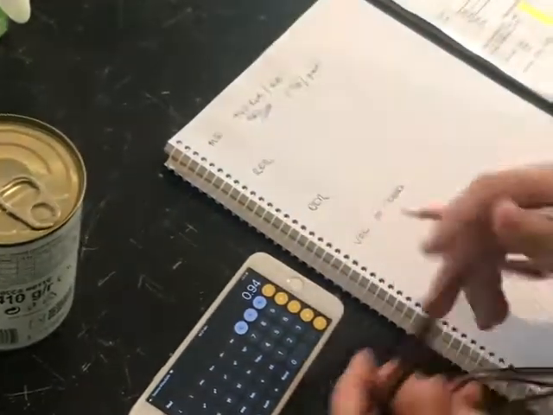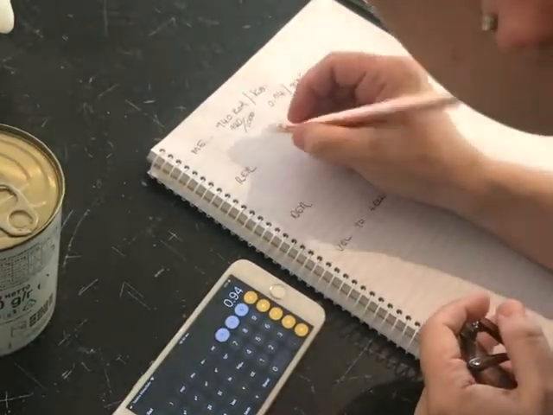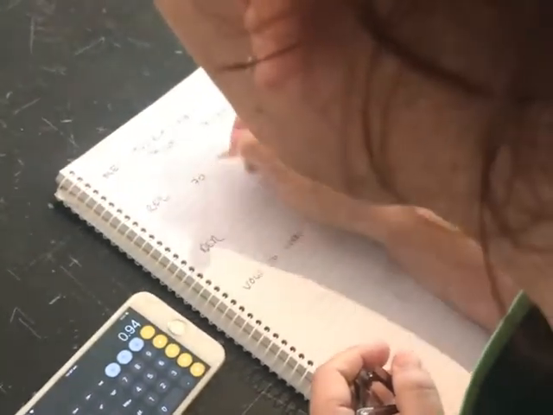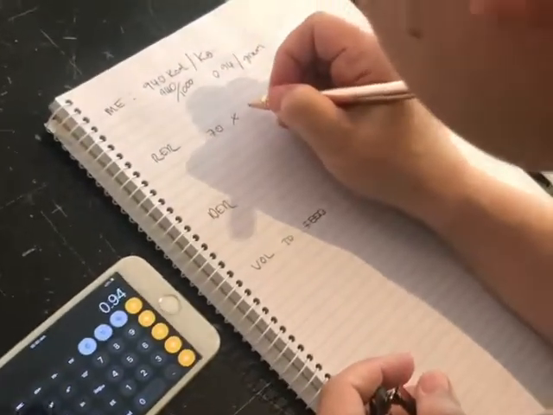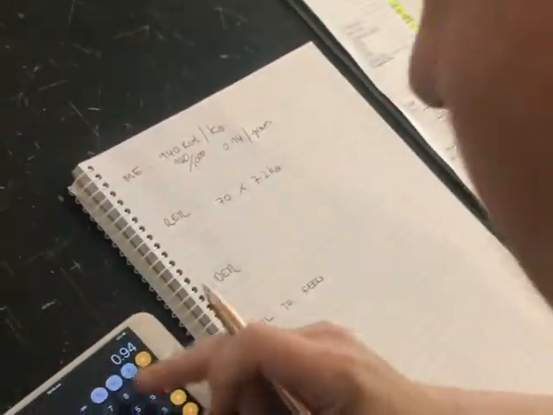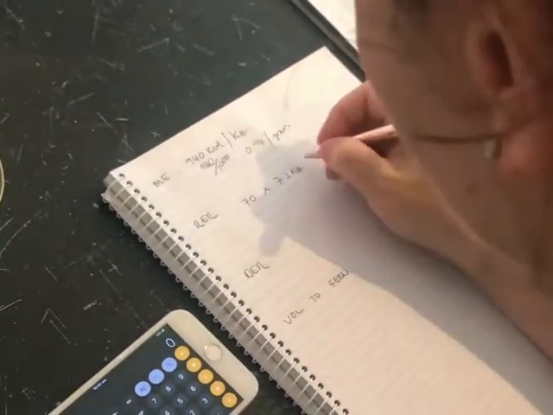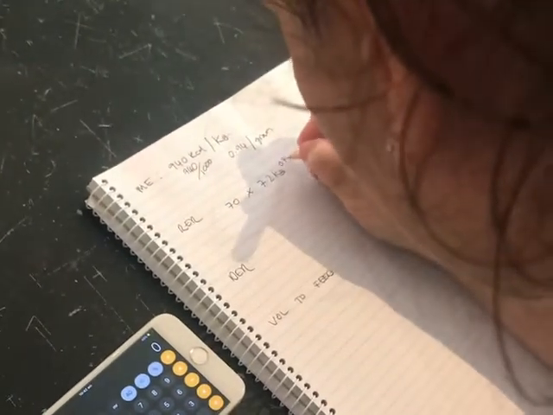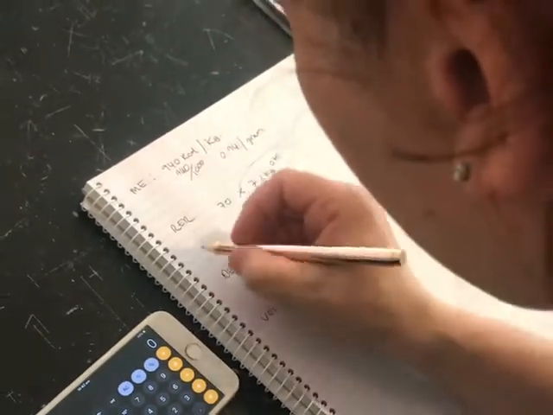And that's, okay, so the RER, we know, is 70 times the body weight, which is 7.2 kilograms, which is from his chart, to the power of 0.75. First, we're going to do this element of the equation.